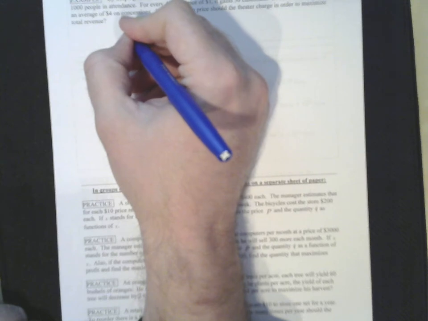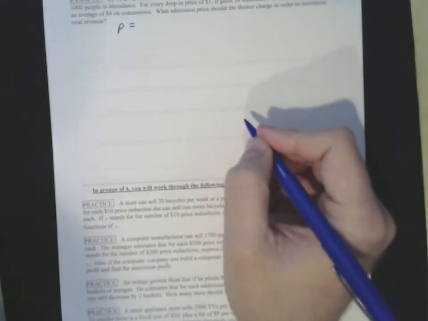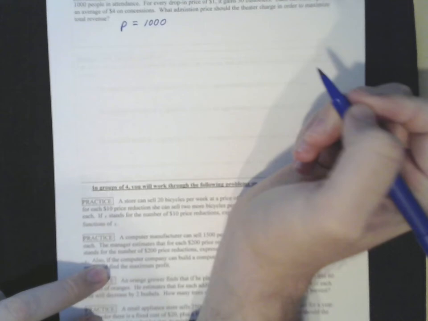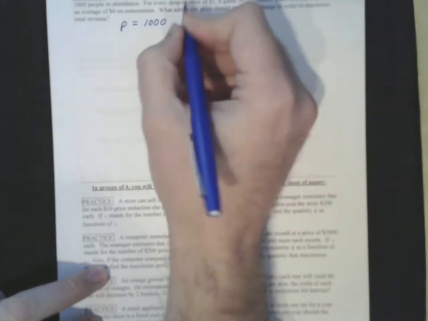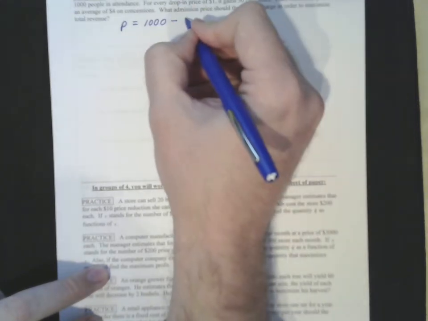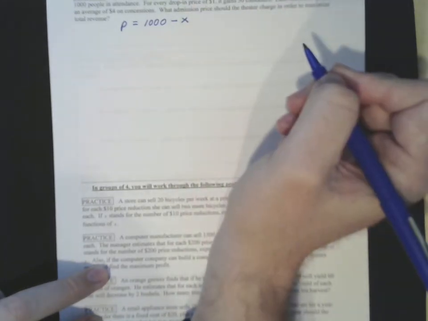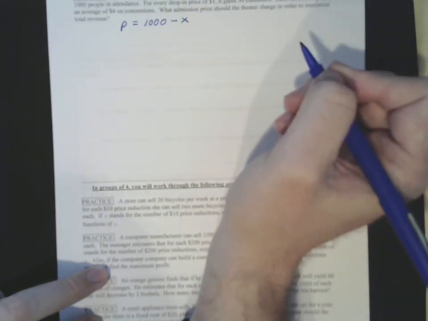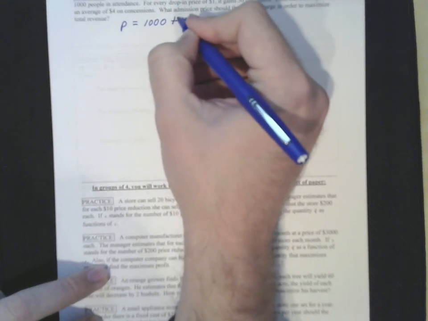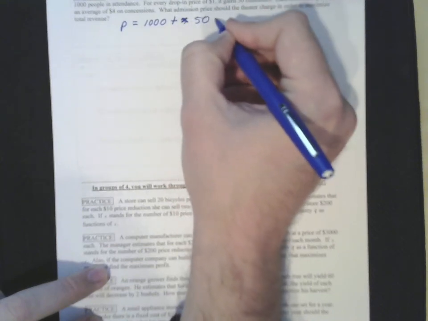So the number of people, we'll call this P, starts at 1,000, and then if you drop X dollars, what's going to happen? Well, you gain 50 people.